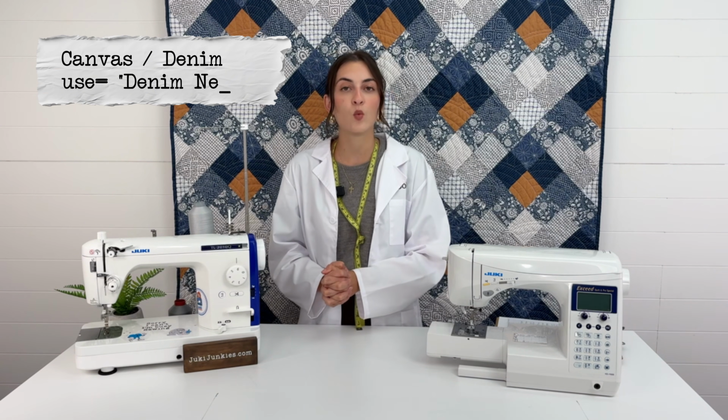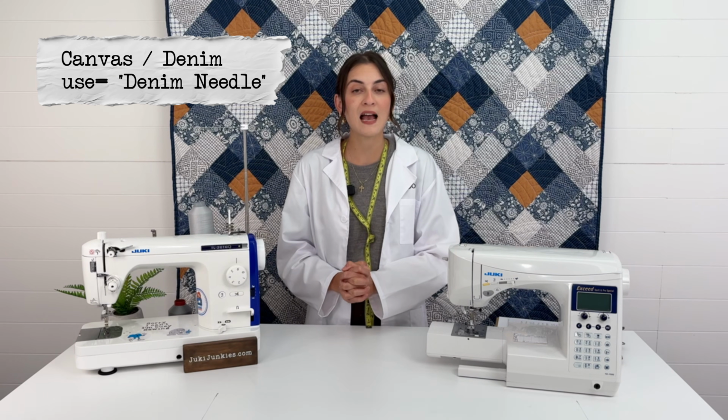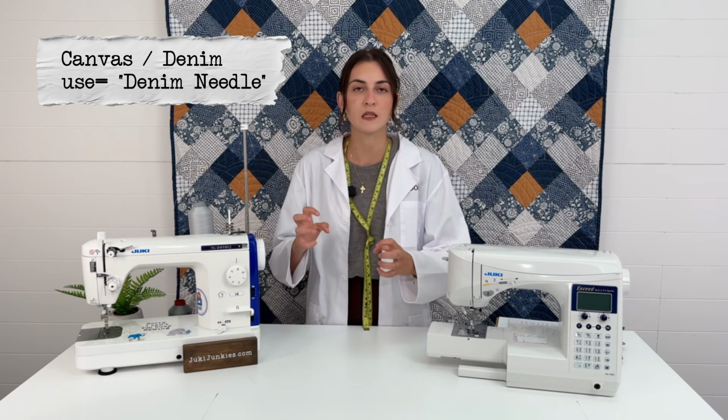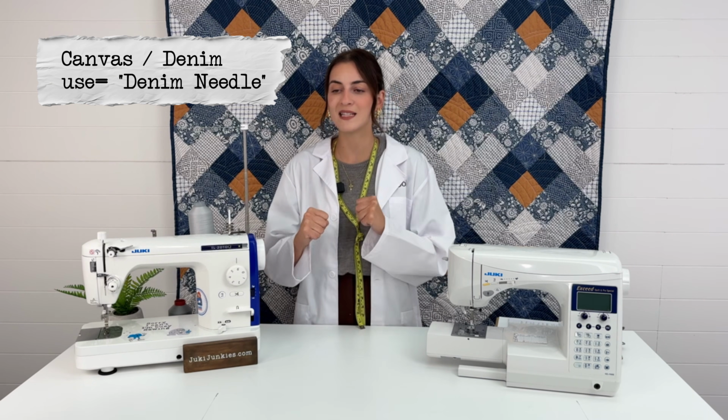So if you're going to be working with canvas, denim, anything that has a coarse weave like that, I would definitely recommend working with a denim needle. It's going to be a little bit stronger. It's going to withstand that type of sewing.